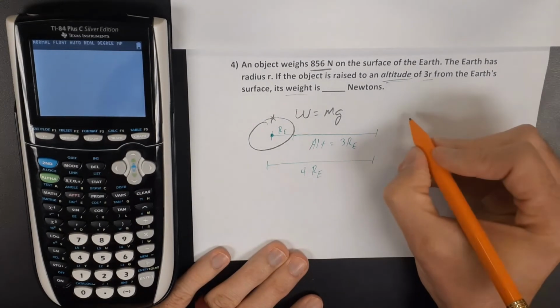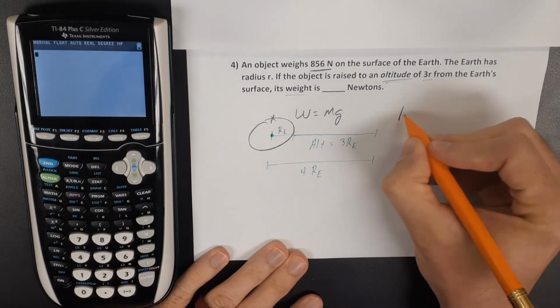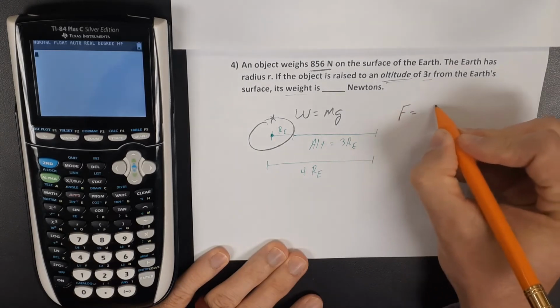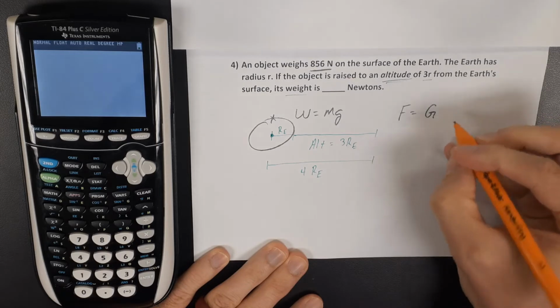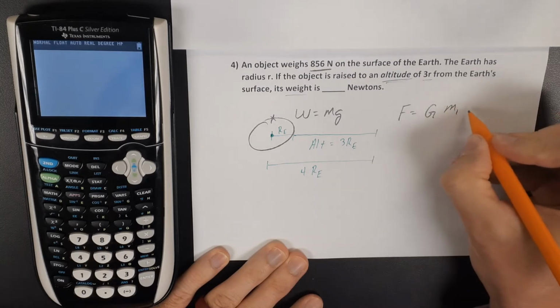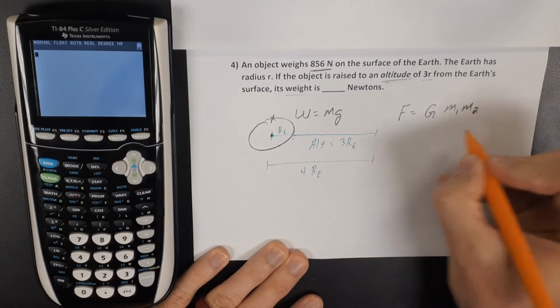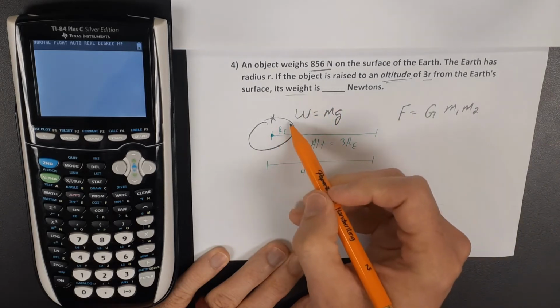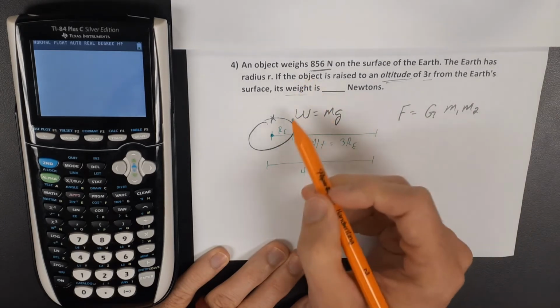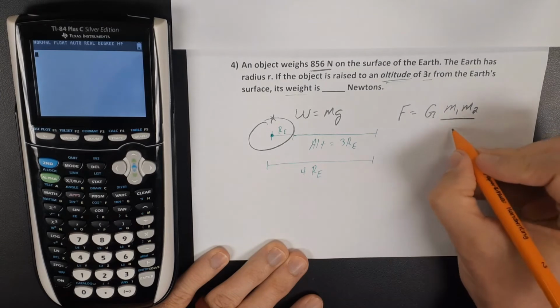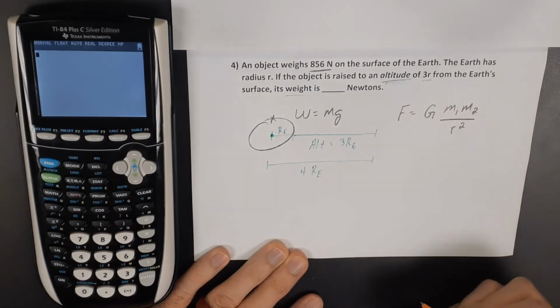And Newton's law of universal gravitation tells us that the force of gravity is the universal gravitational constant times the mass of your two objects, in this case, this object itself and the Earth, divided by the distance squared.